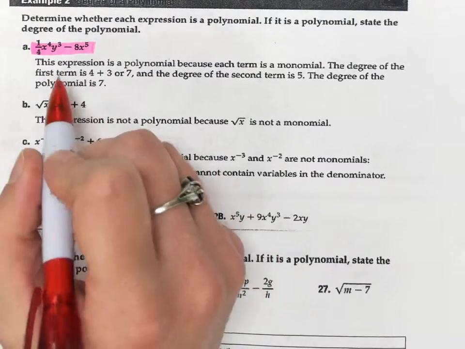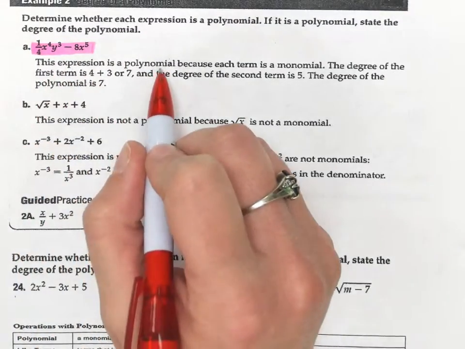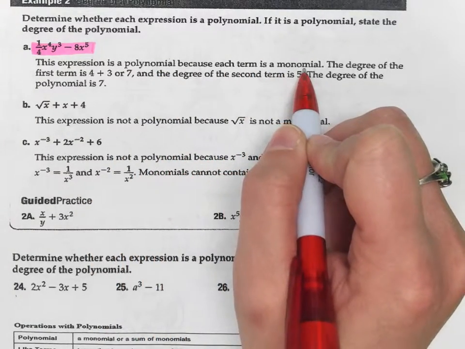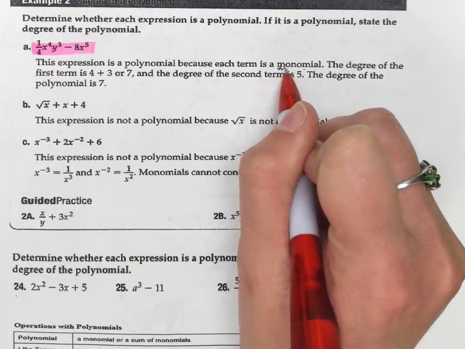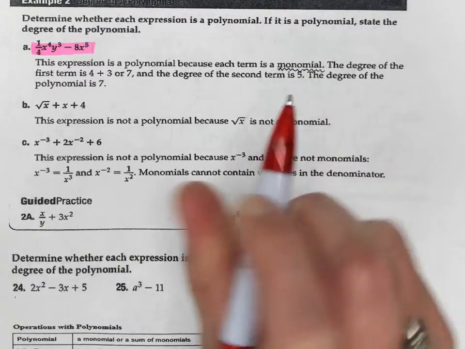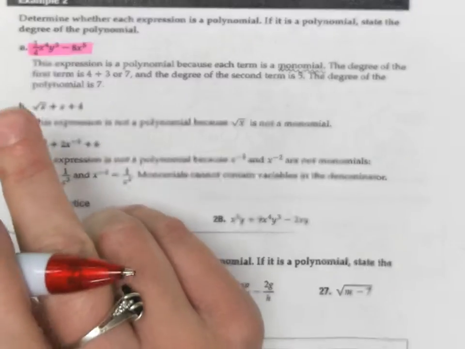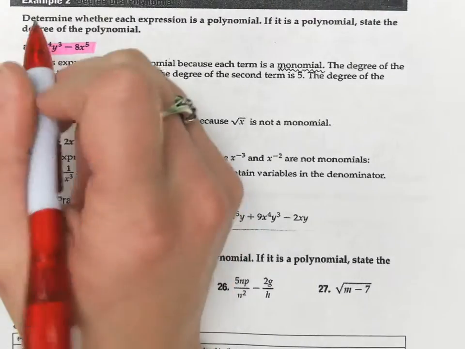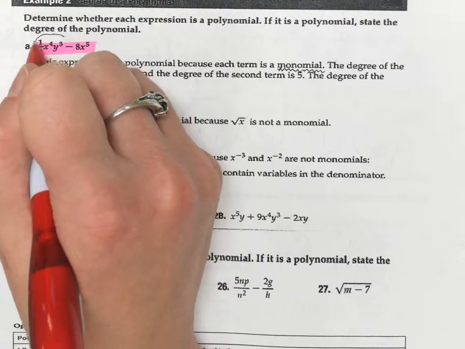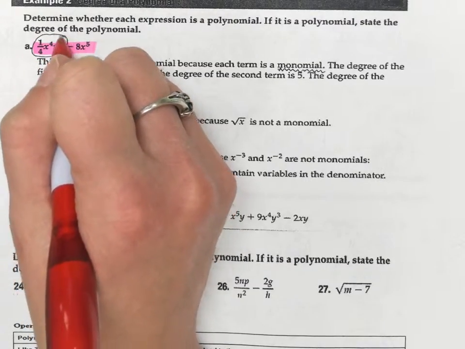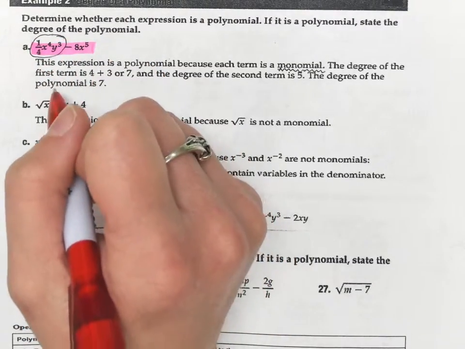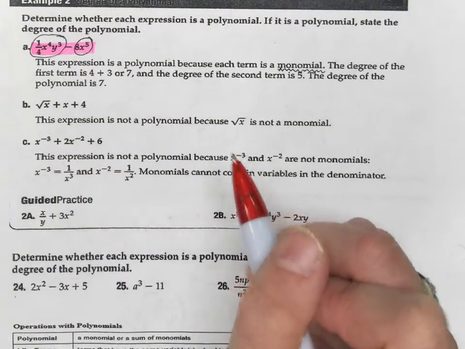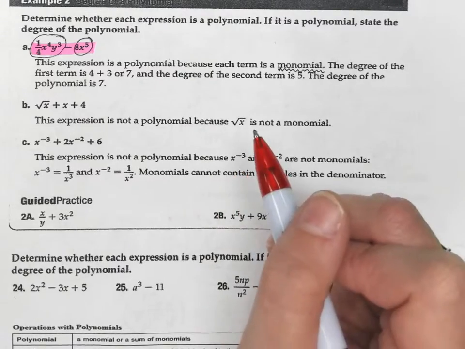Alright, here we go. Let's see. This expression is a polynomial because each term is a... what? Monomial. You should know from science that mono means one. There is one term. Wait a minute, that looks like a bunch of different terms. No, there's not. All this stuff is being multiplied together, right? That is all one term right there. And then 8x to the 5 is being multiplied together. That is all another term. So you got two monomials there.